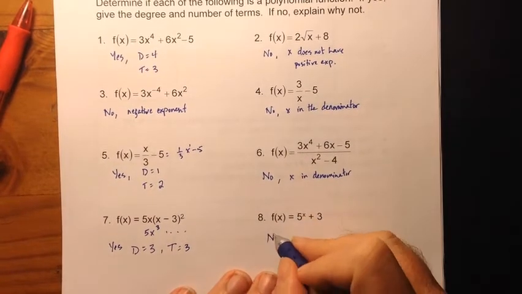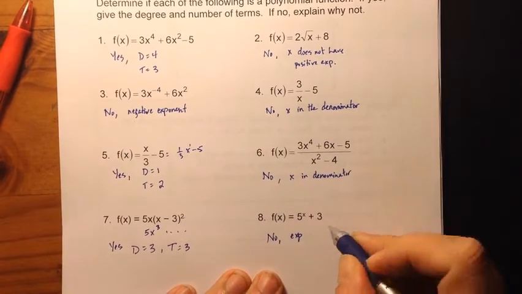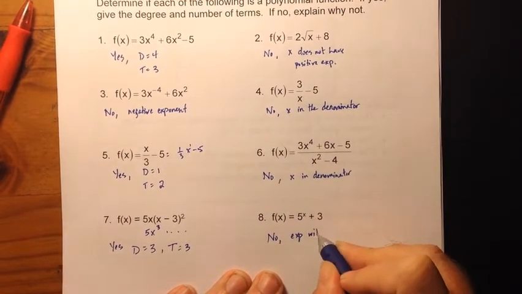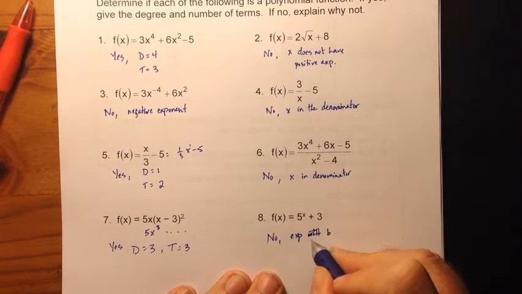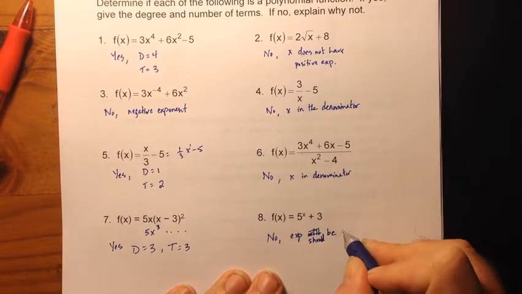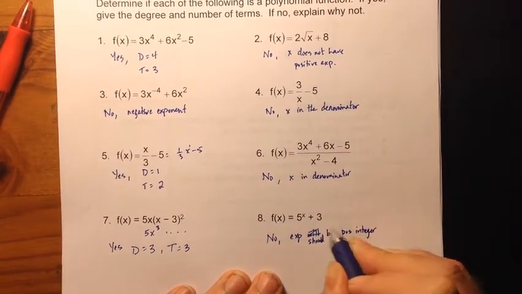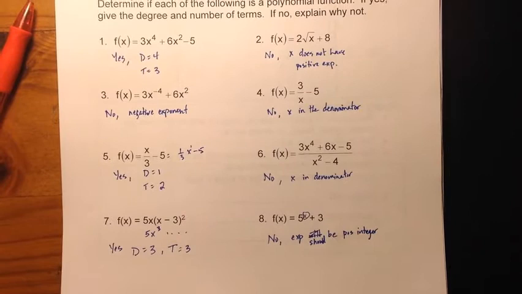Number 8, this is no. The exponent should be a positive integer, not x. Can't have x as an exponent.